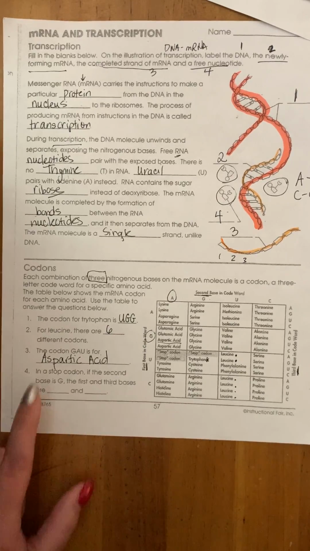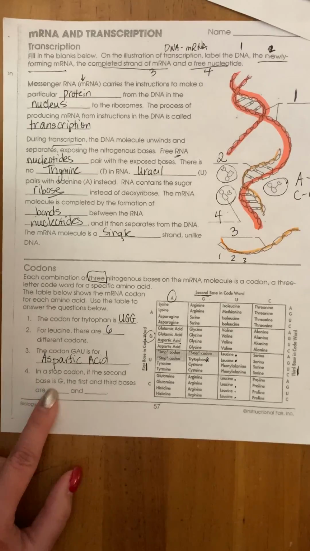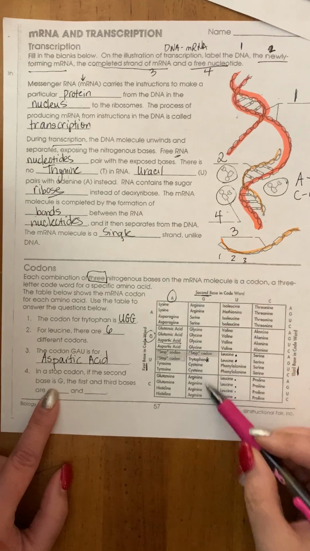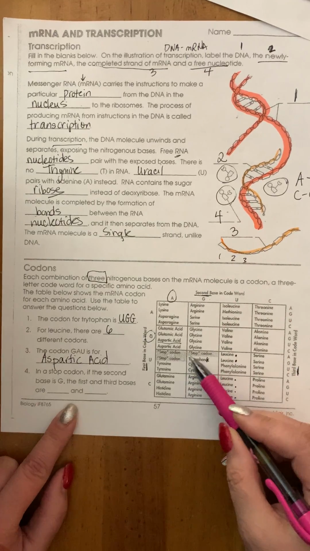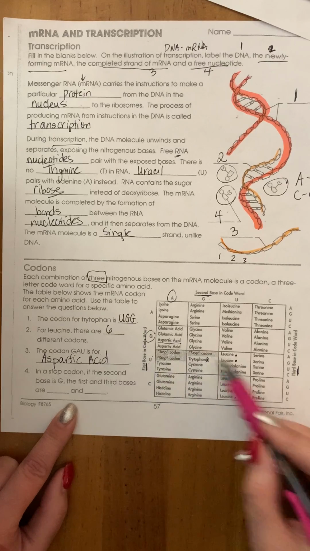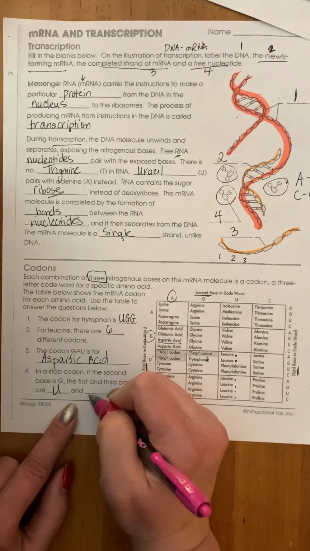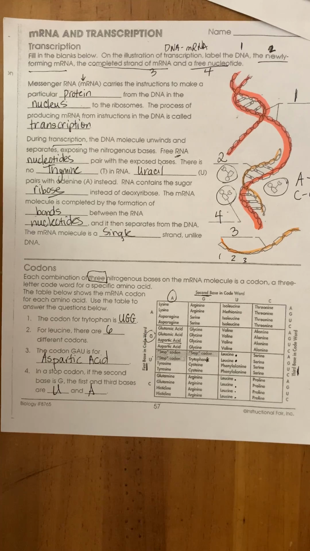And the last one, it says, in a stop codon, if the second base is G, so it's got to be in this column, what are the first 2? So the first one would be U, and the second one would be A, U and A, okay? So that's page 2 of our notes.